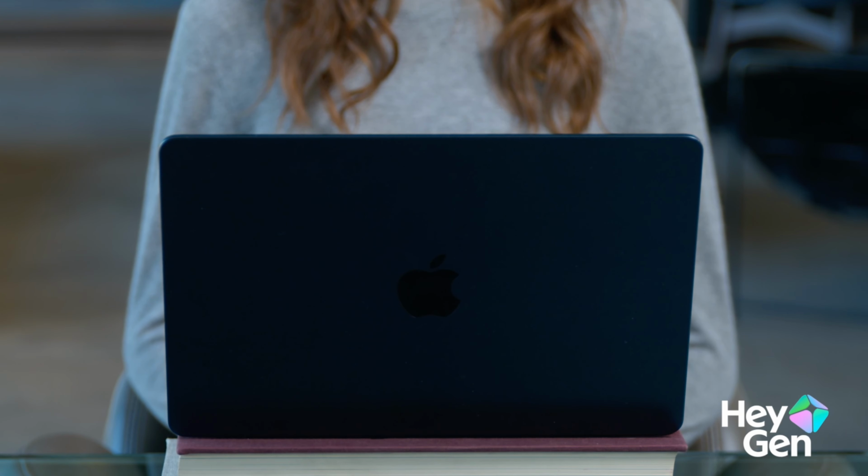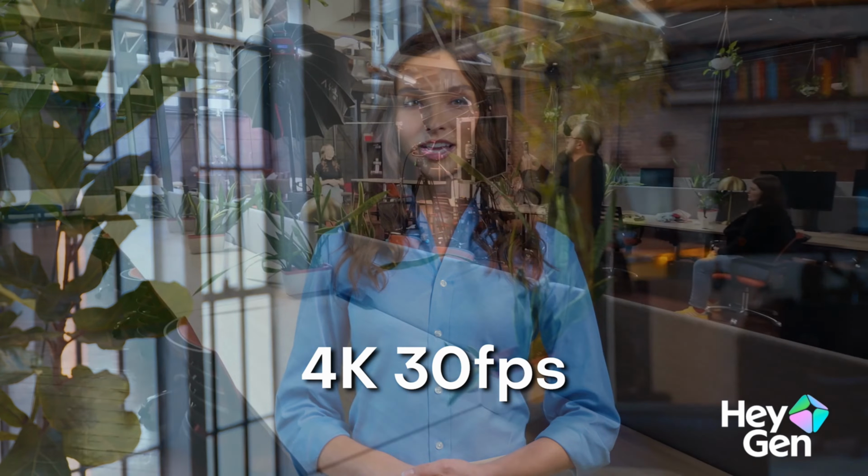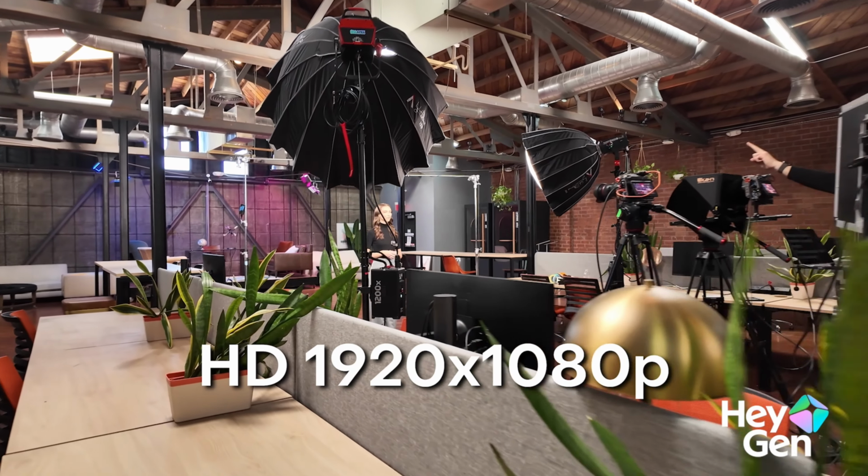Want to create an instant or lifestyle avatar with HeyGen? Here's how to film it right. Choose a background that is quiet and well lit. Depending on what equipment you have available, you can shoot your avatar with a professional camera, a webcam, or your phone. For a camera, we recommend an aspect ratio of either 16:9 horizontal or 9:16 vertical. For the best results, record in 4K 30 FPS, but high definition 1920x1080 is also acceptable.